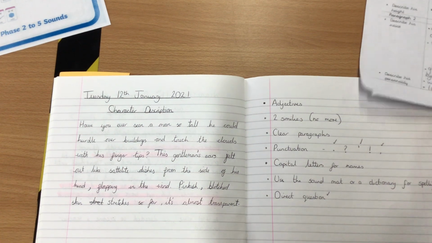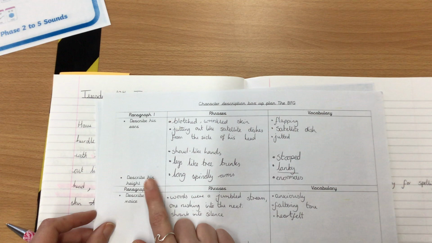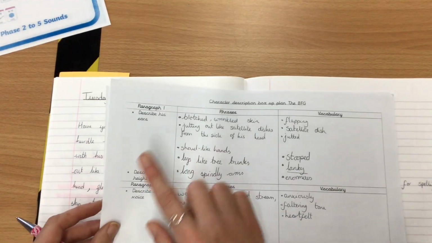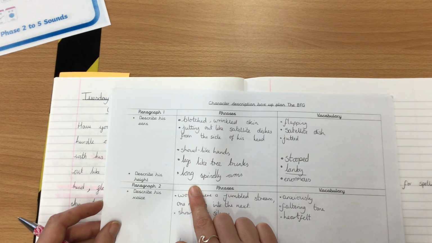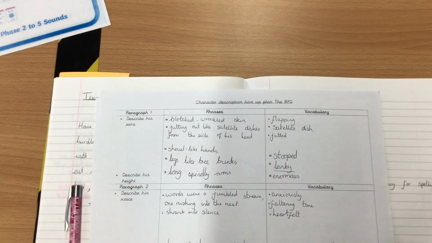So tomorrow we will have a look at the second part of this paragraph. So tomorrow I'm going to describe his height. Now I've touched on his height up here, but it might be nice to revisit that in the same paragraph. Yes, we'll go through that tomorrow. Look forward to reading your writing.